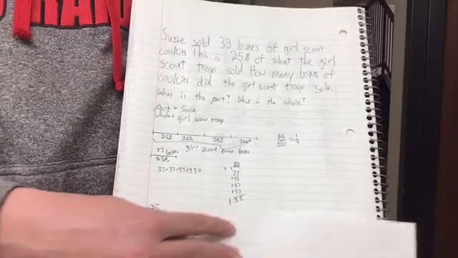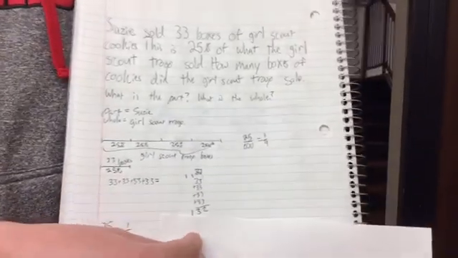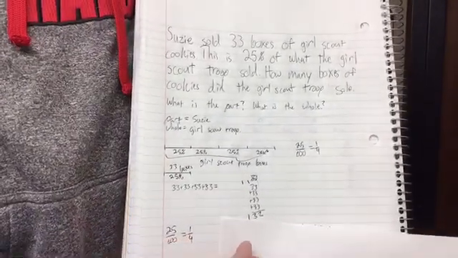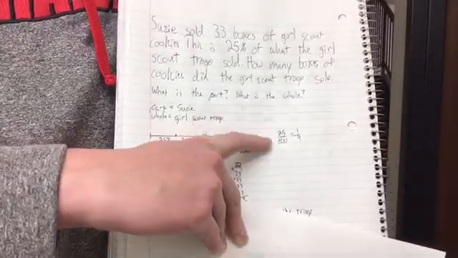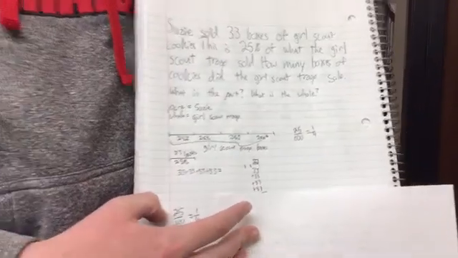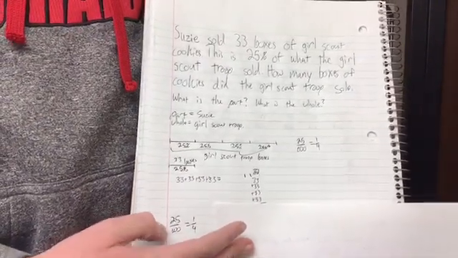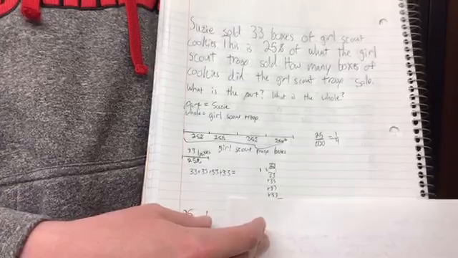Now, the next part we can solve by multiplication. And I brought this down from up here just as a reminder that 25 over 100 is equal to 1/4.